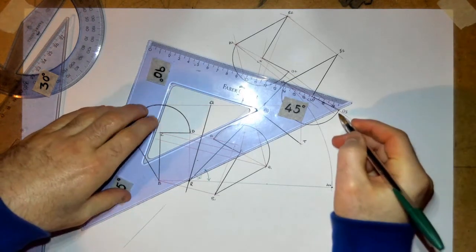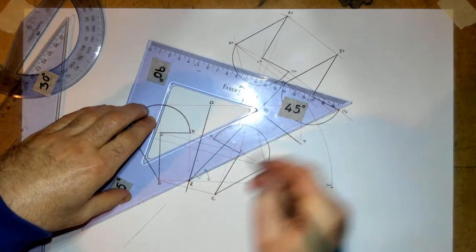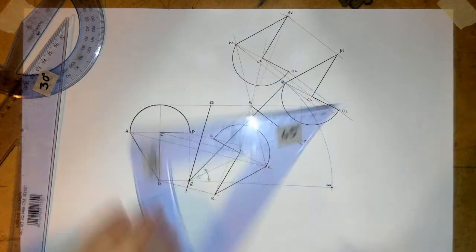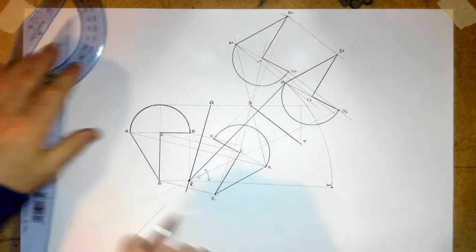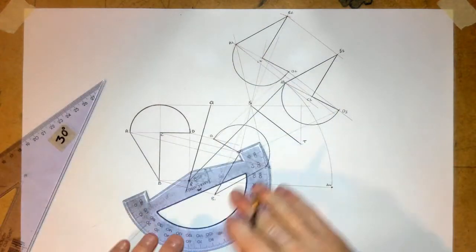Okay, so what we're going to do is we're going to use the exact same method once again for C3. So actually I'll do it for D3, and that'll actually save us a step. So connect D3 to R, extend it down. Okay, and then I'm going to put on my protractor. I'll do the protractor first this time.